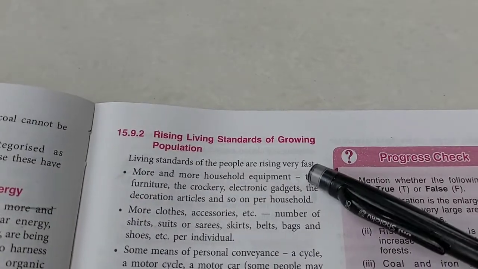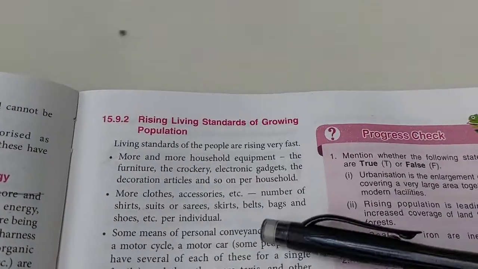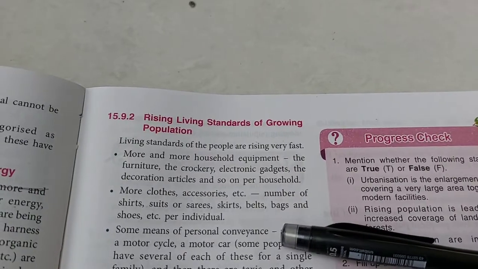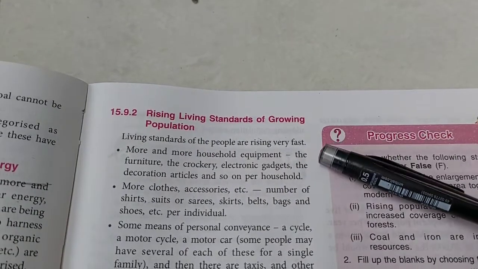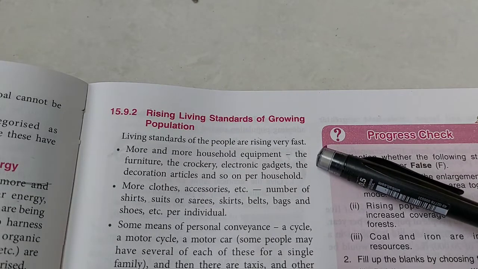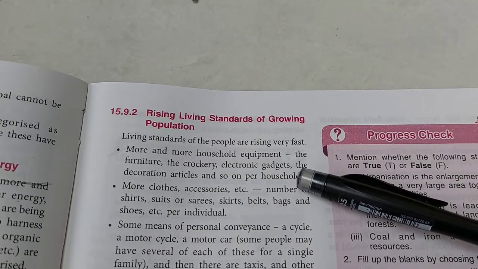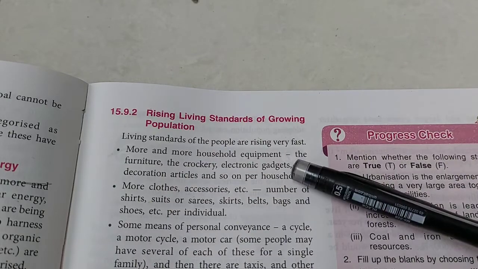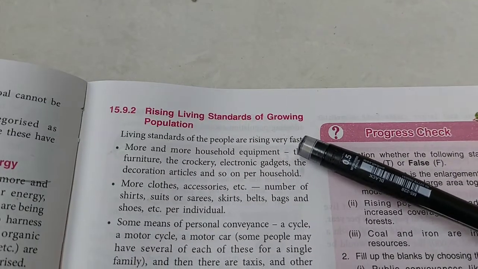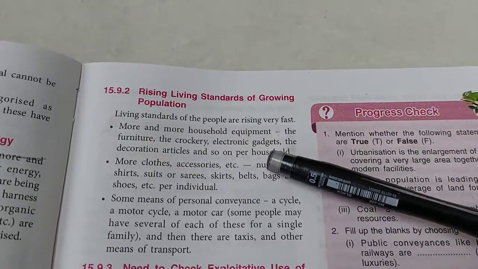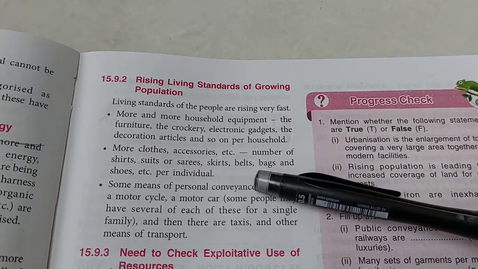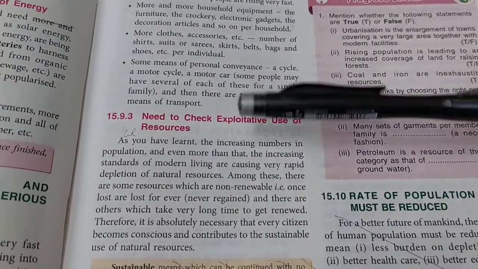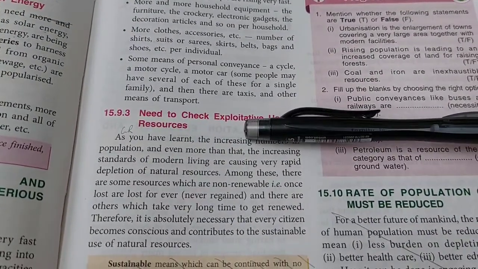Another problem is the rising living standards of people. And I believe this is more severe than the population explosion because as people's lifestyle is changing, they are becoming more materialistic and consuming more than required, be it in the form of buying household equipment, electronic gadgets, accessories and clothes, vehicles. All of this puts a strain on the availability of resources for the future generation. But it is our duty to leave enough resources for the future.